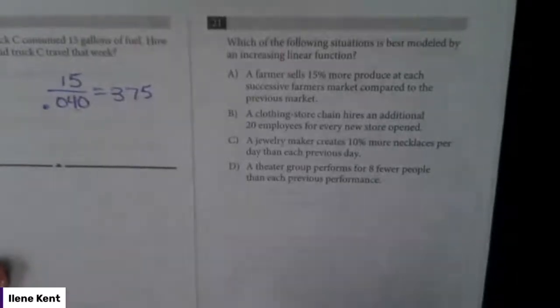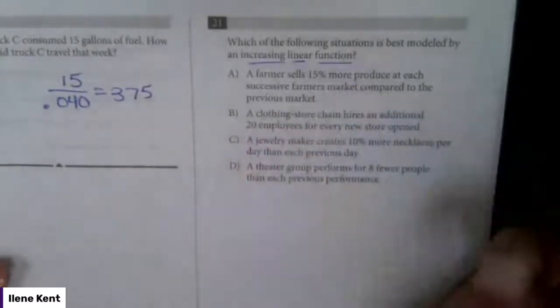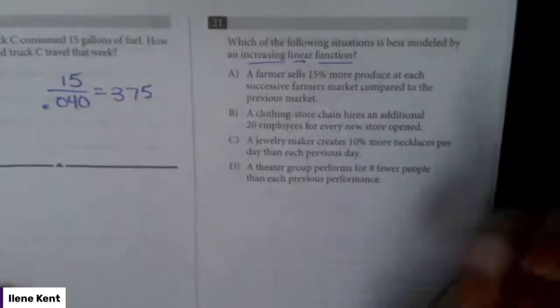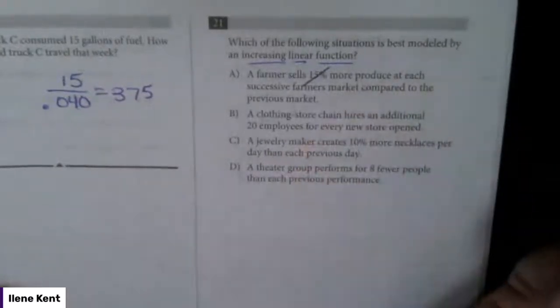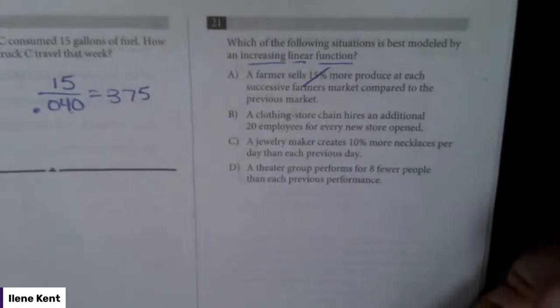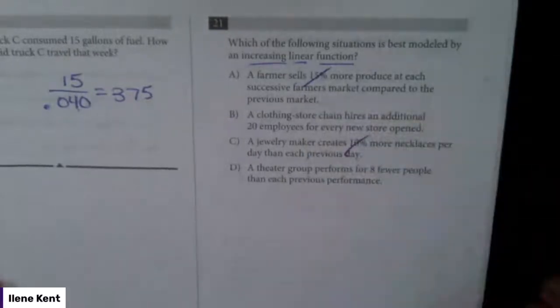21. Which of the following situations is best modeled by an increasing linear function? Linear is constant. So if we are doing something with percentage, that's not going to be constant because 15% of 1 is not going to be equivalent to 15% of 2, 15% of 3. It's always going to change. We need it to be the same. We need it constant. So anything with that percent, I'm going to get rid of.